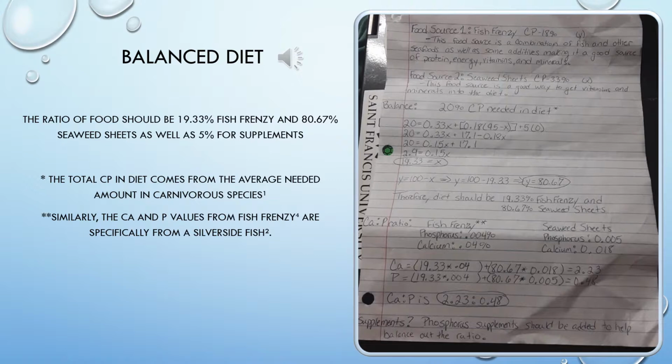As you can see, I also have the calcium phosphorus ratio. These numbers were hard to find for both of them. The silver side fish was used as a replacement for the fish frenzy, because that is one of the main ingredients of it, to get the levels for phosphorus and calcium. As you can see, I calculated everything out and got a ratio of 2.23 to 0.48. So I said that supplements for phosphorus would be added to help balance out that ratio.